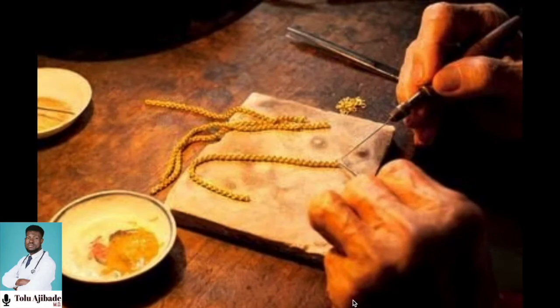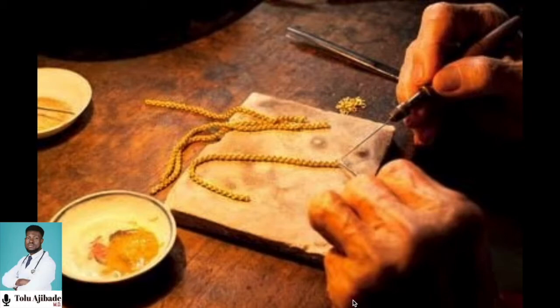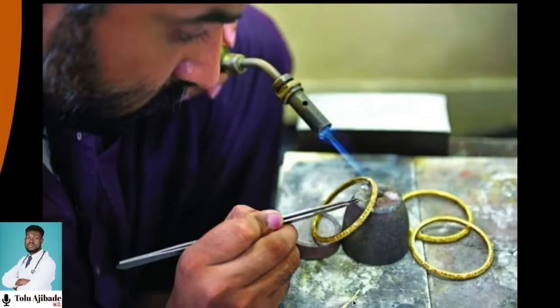You can see it seems like a goldsmith is crafting something here. It seems like the goldsmith is systemically looping these strands of gold into double strands. Let's look at this other picture here.